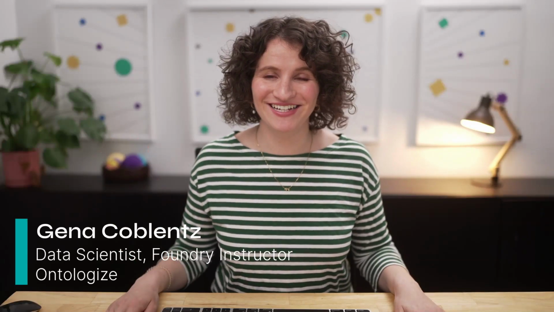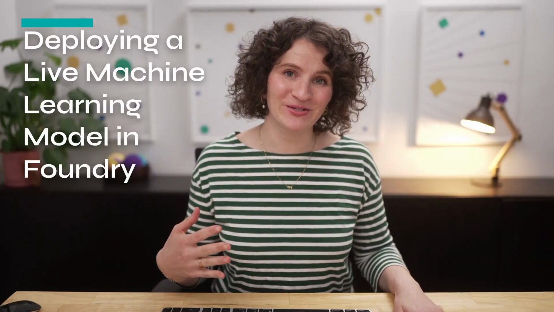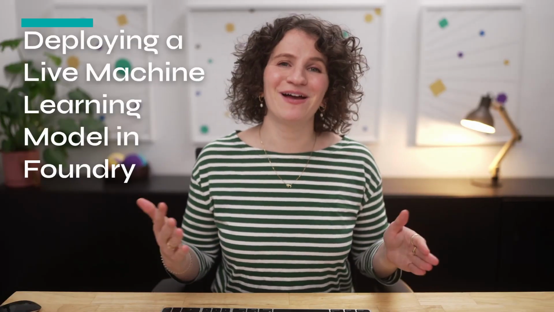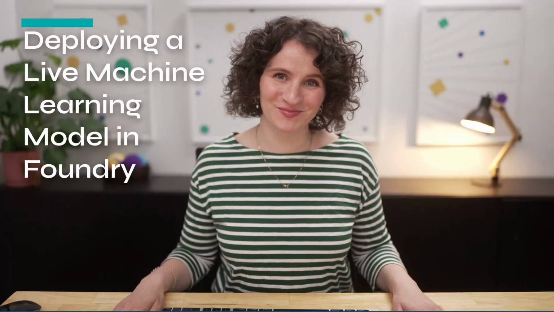Hi, I'm Gena. Today, I'm going to be walking you through how to deploy a live model in Foundry. Live model deployments are great for when you want end users to be able to interact with your model in applications like Workshop.